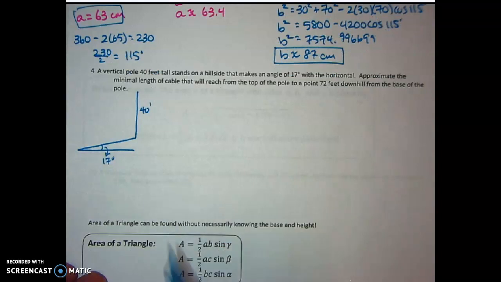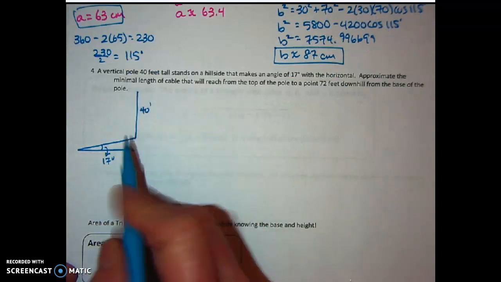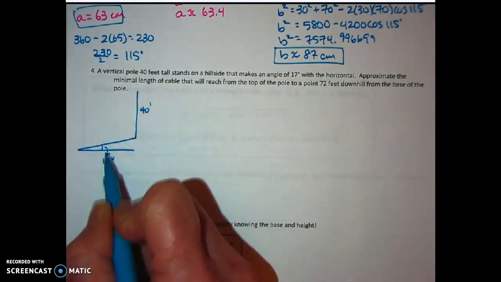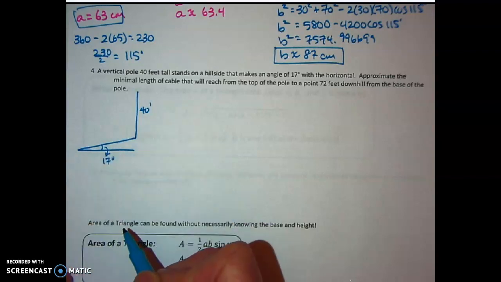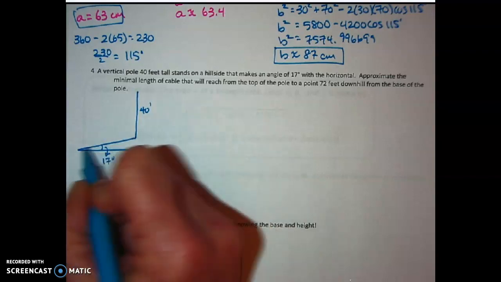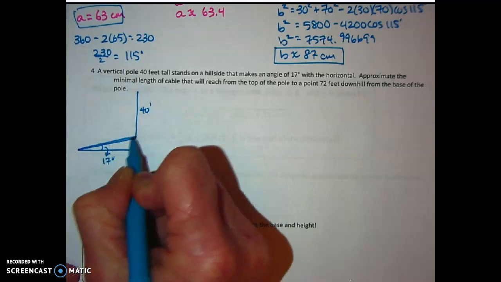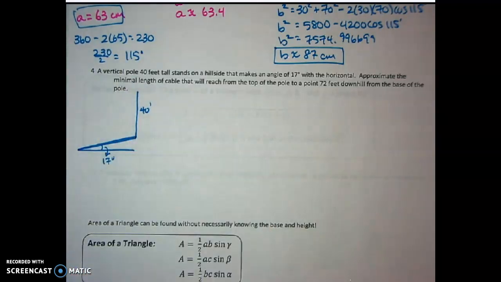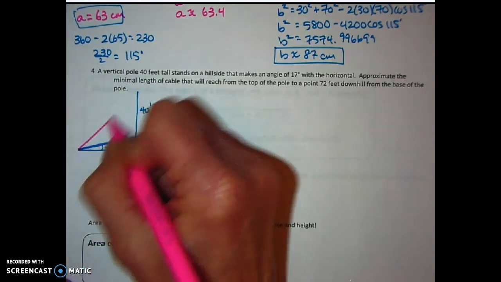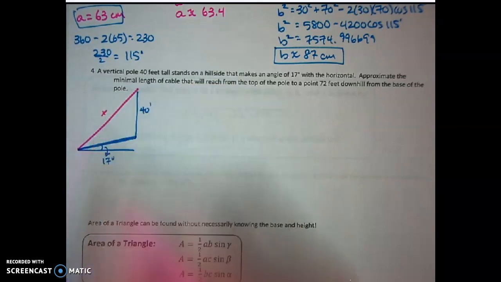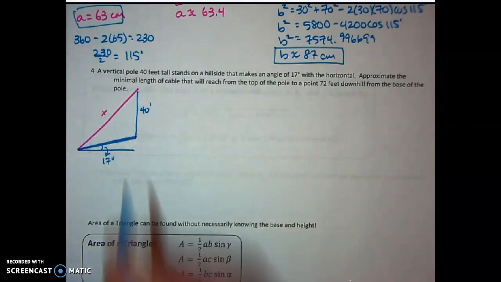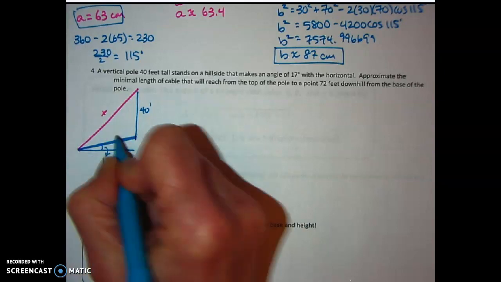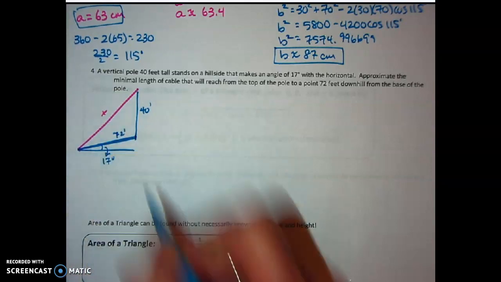So this is the situation I have. I have a 40-foot pole. It's on the top of a hillside that only makes a 17-degree angle with the horizontal. And this distance here, the base of the pole to the bottom where I want my cable to reach, so this is the distance that I need to find. And we know that the length of the hill from the base of the pole to the bottom of the hill is also 72 feet.